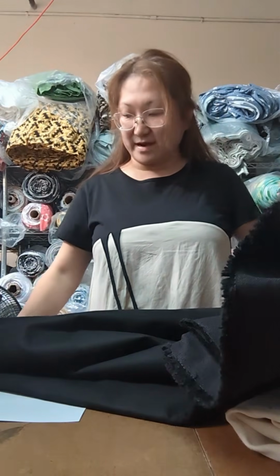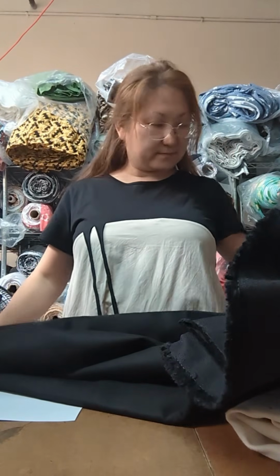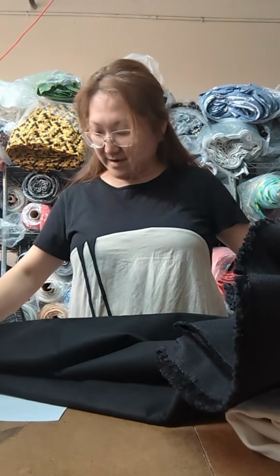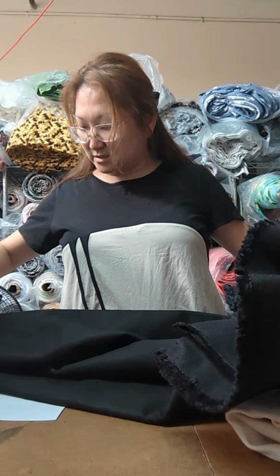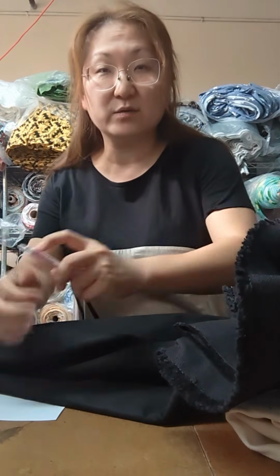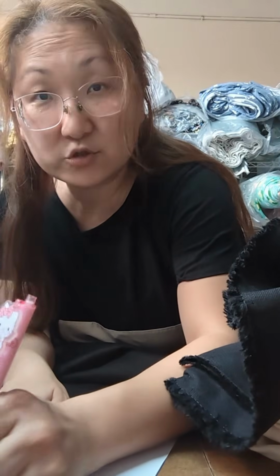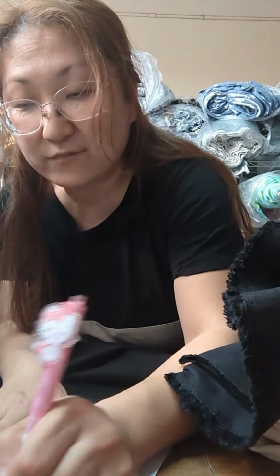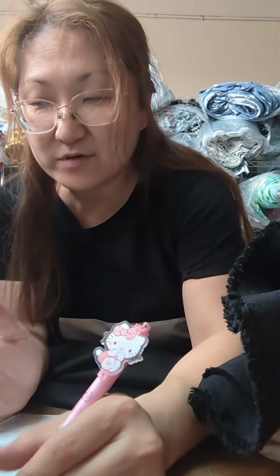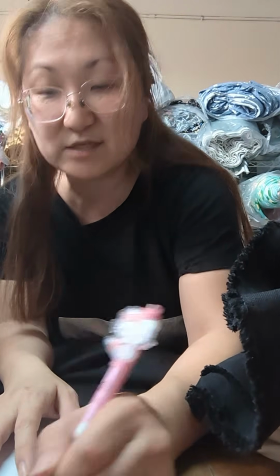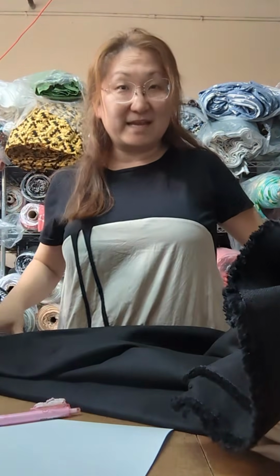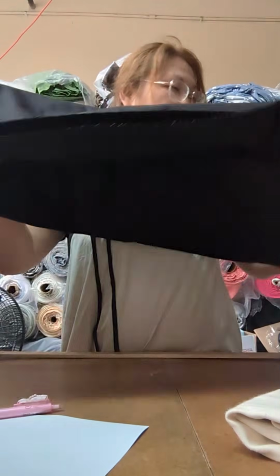Let's check the width of fabric. The width of fabric folded is 31. So for A, I'm going to write: black twill, no stretch. And then WOF, which we call width of fabric, folded 31, so we're going to call it 62 inches. That's how we're going to go over the pieces. We're going to go pretty fast, I hope.